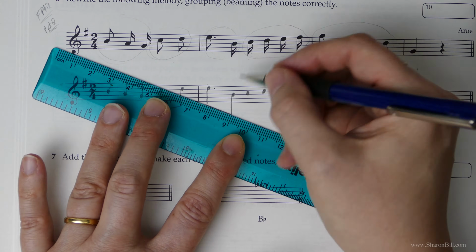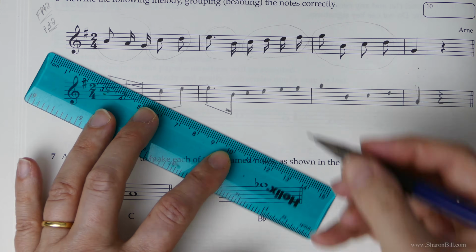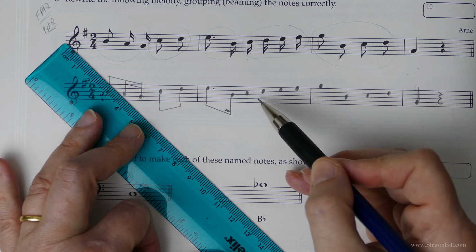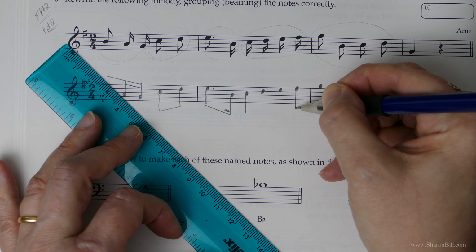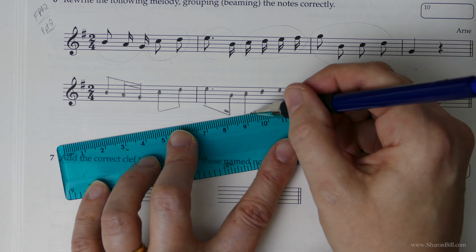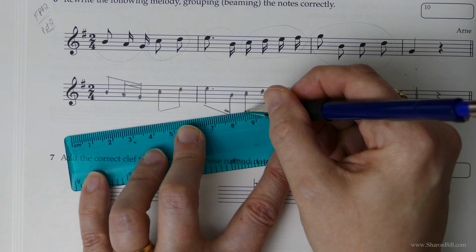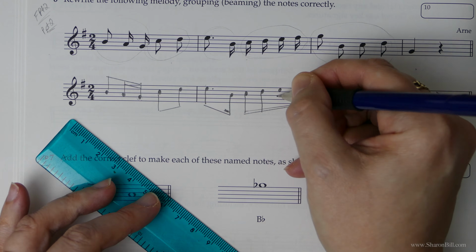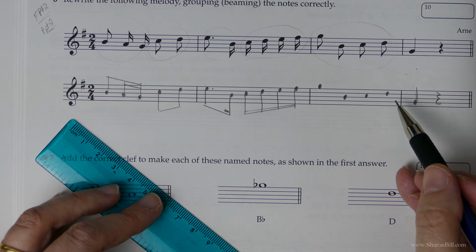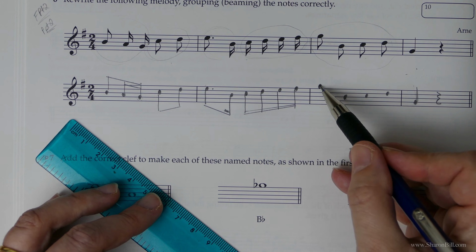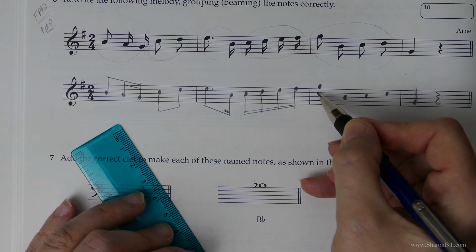And don't forget to show that this one is a semiquaver or a 16th note by adding that little tail there. All of these are above the middle line, so these can come down. We'll need 2 lines though to show that they are semiquavers or 16th notes. Now these all need to be joined together. That's above, that's on the line, that can go either way. These are above, so actually they're all going to go together.